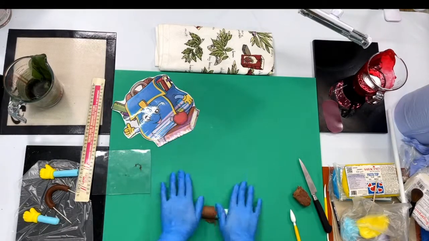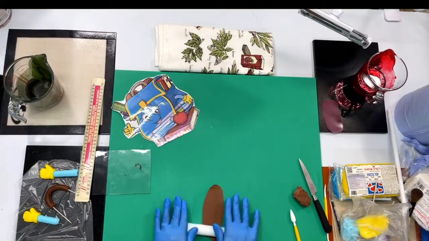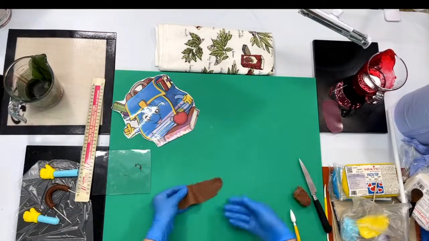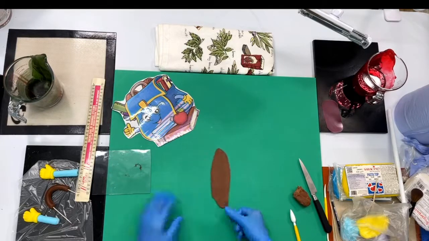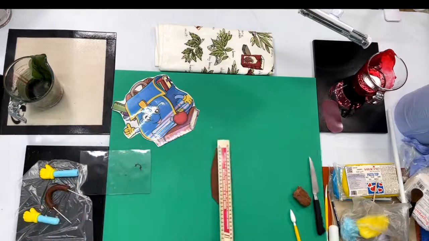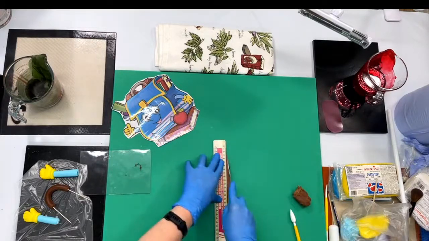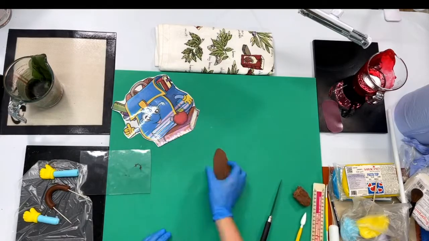I'm going to roll this as a strip. You can also use the pasta machine if you want to, and you roll to whatever length is required. And you can use something like a guide to cut a strip, to make sure it's got the same width.